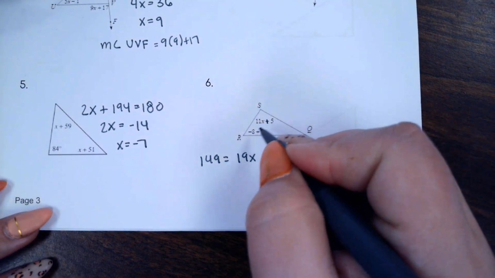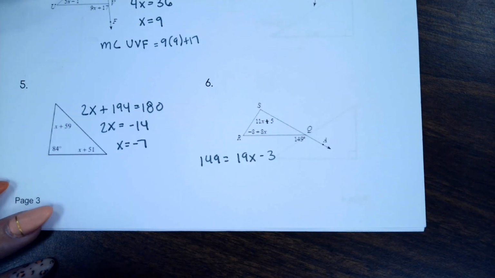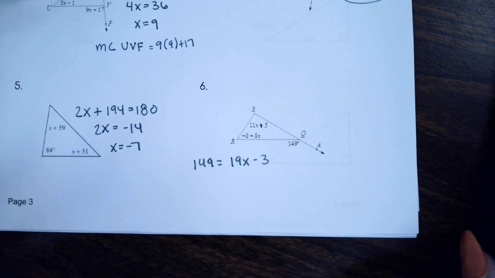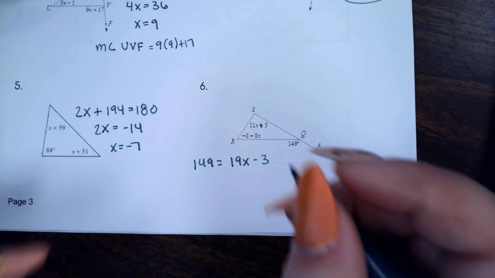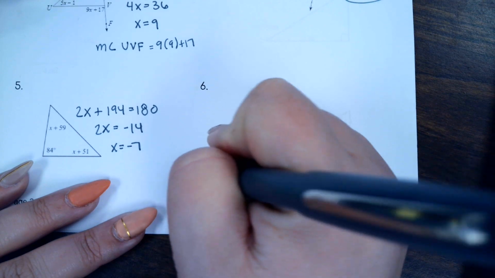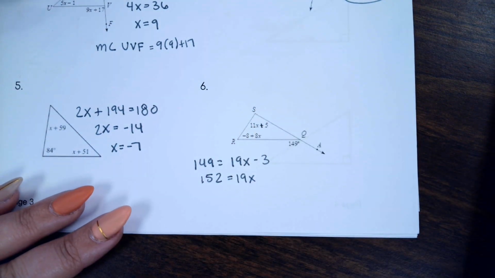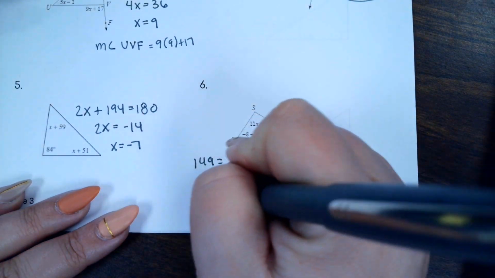If we add 5 and negative 8, we get negative 3. Then we add 3 to both sides, and that gives me 152 equals 19x. Divide both sides by 19, and you get x equals 8.